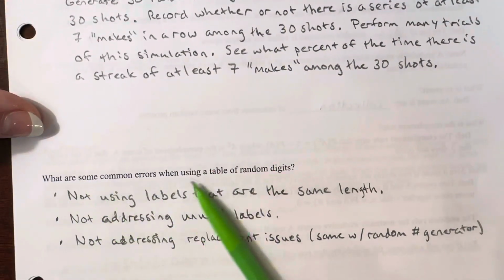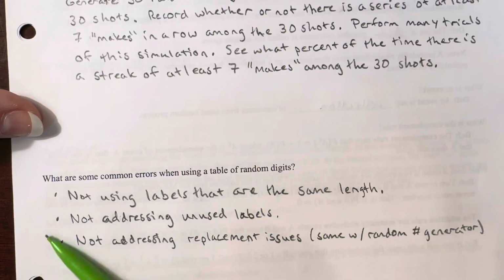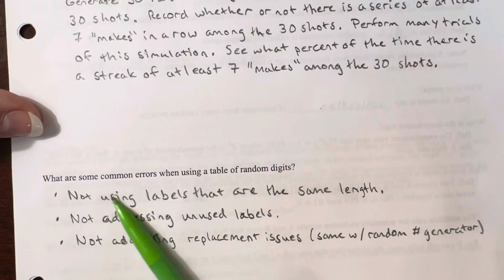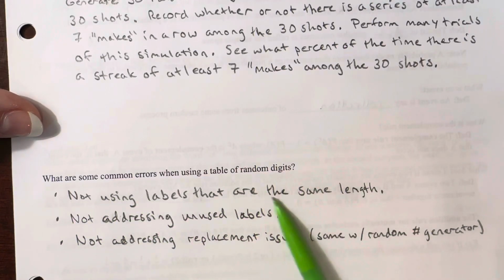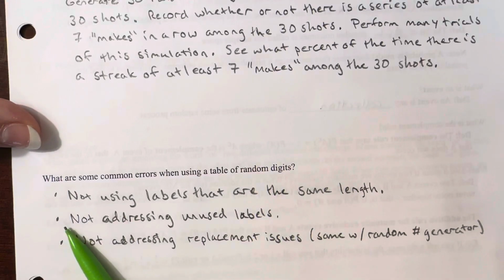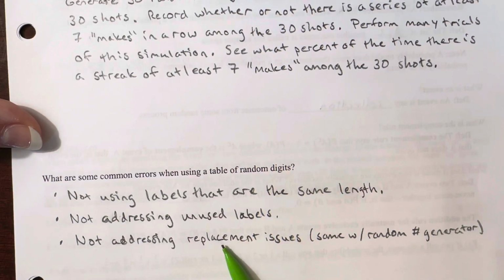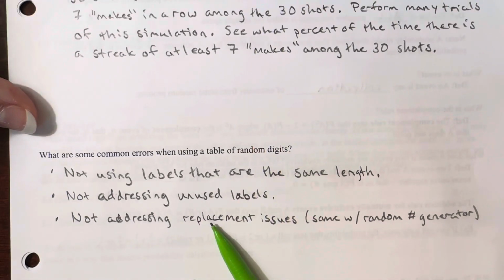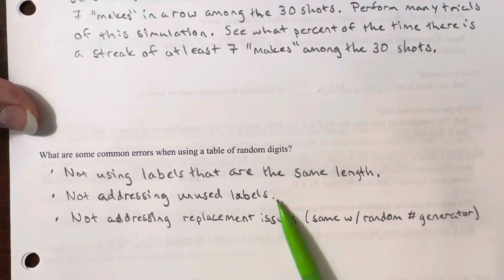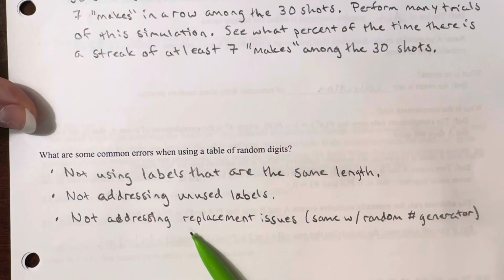Now, what are some common errors when using a table of random digits? The common errors are not using labels that are the same length. We need to have labels that are the same length. Not addressing unused labels. You have to actually state which labels you're going to ignore, and if you're going to ignore repeats, which addresses this next part. So not addressing replacement issues. Ignoring repeats means that you're doing this without replacement. Failing to ignore repeats means that you are allowing replacement.